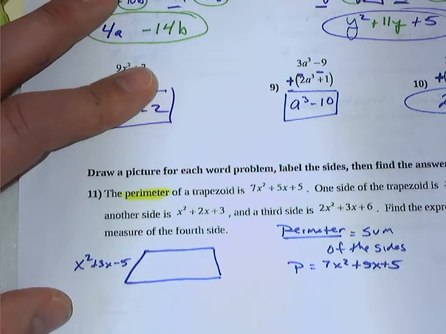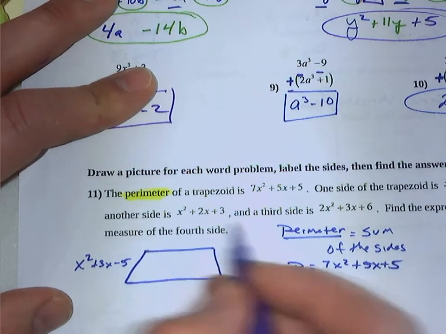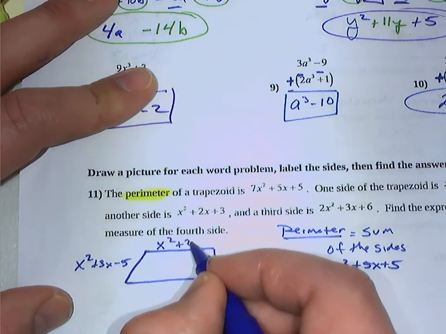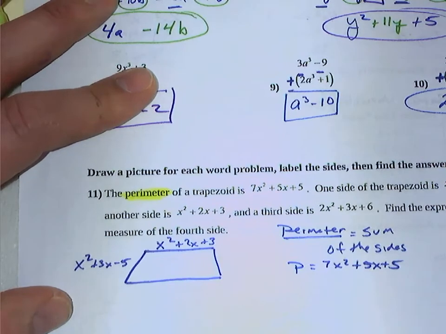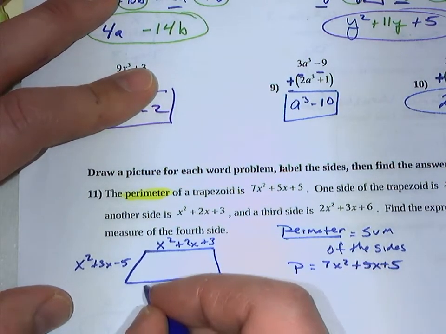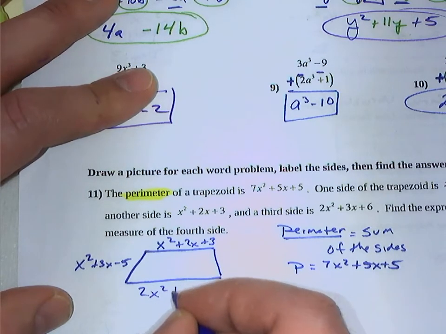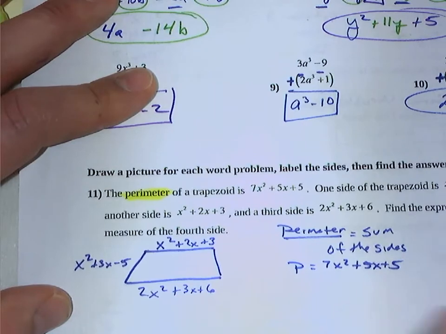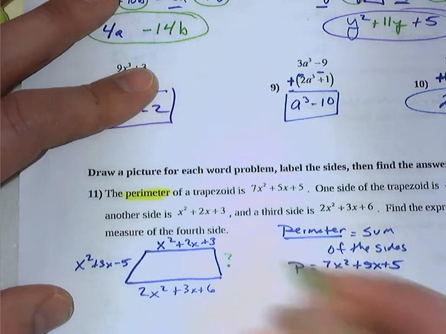Another side, I don't know which one it is, I'm just going to write it up here, is x squared plus 2x plus 3. And the third side, I don't know which one it is, maybe it's this long one here, is 2x squared plus 3x plus 6. It says find the expression for the fourth side. They're asking us to find what this guy is. Question mark.